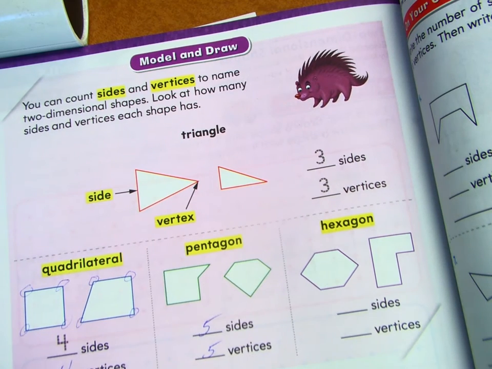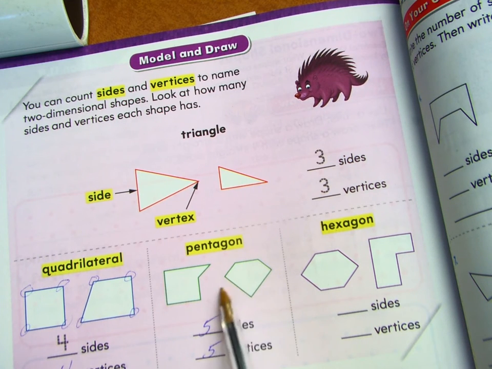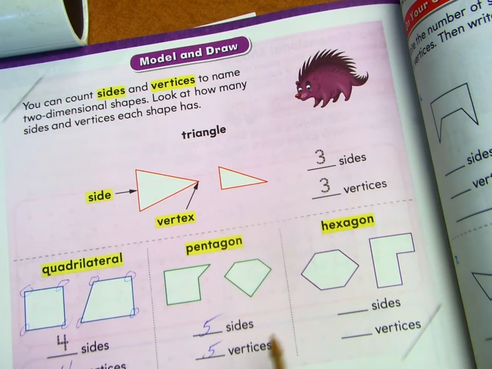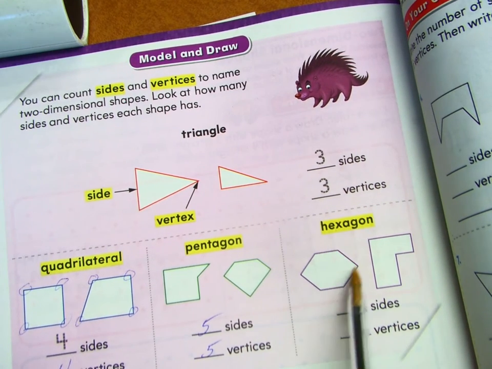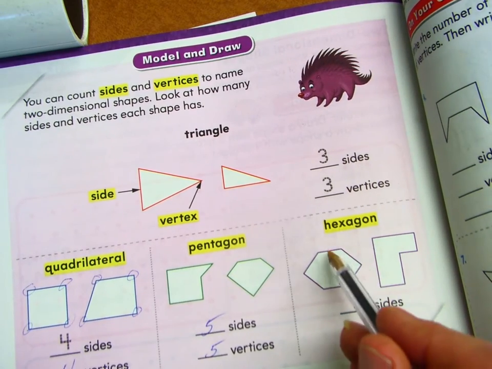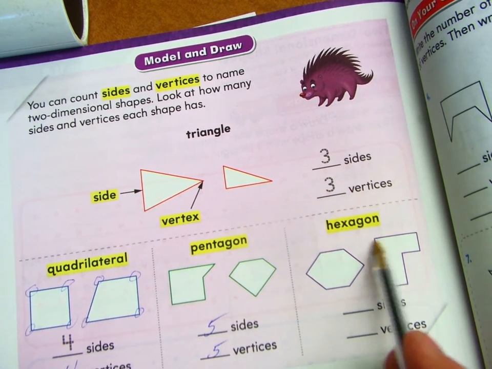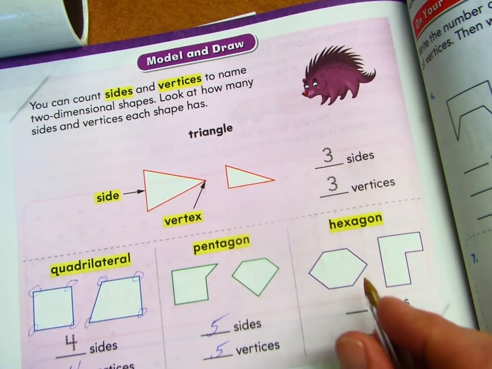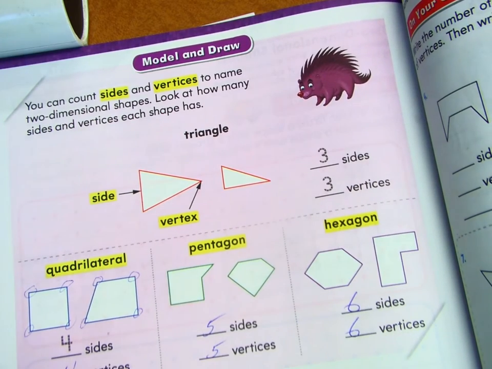A pentagon. There's even a big building in Washington, D.C. that's shaped like a pentagon. And they have 5 sides and 5 vertices. And 6 sides and 6 vertices is called a hexagon. It could be a regular one like this, or it could be a strange one like this. 1, 2, 3, 4, 5, 6. 6 sides, 6 vertices, a hexagon.